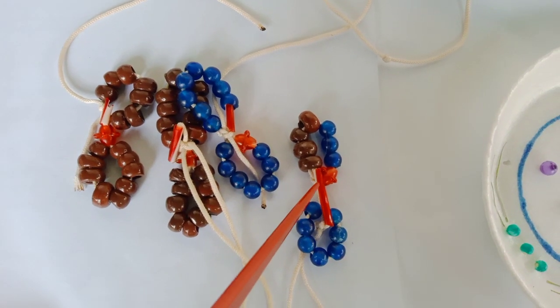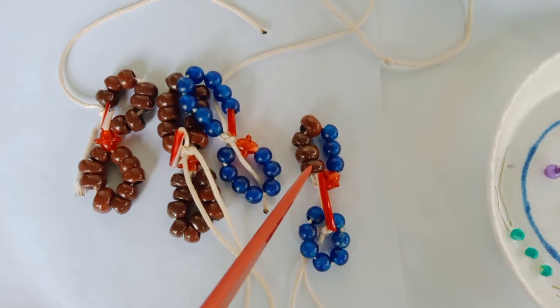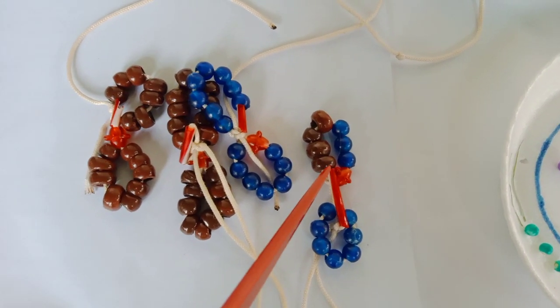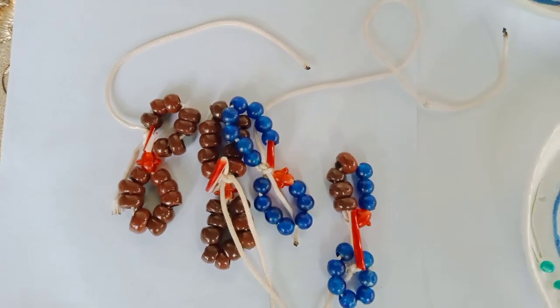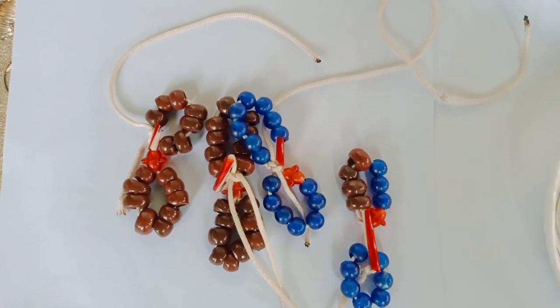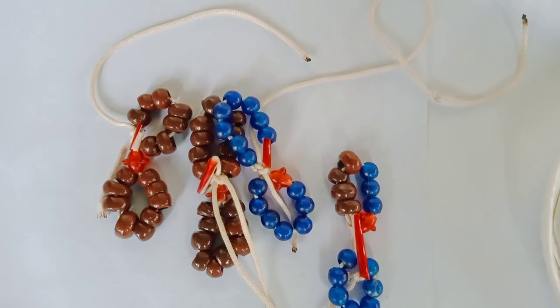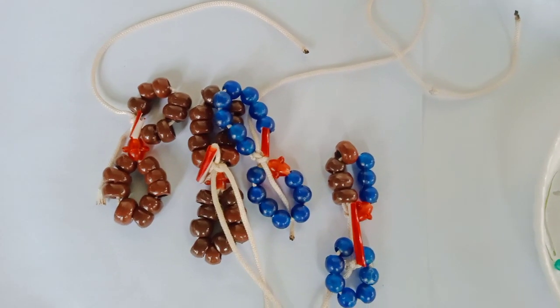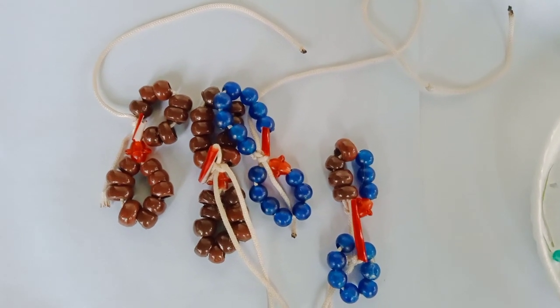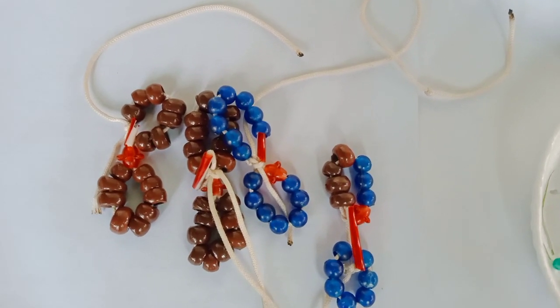Due to crossing over, genetic change occurs in offspring. After the exchange of segments, the recombination of genetic information takes place. After crossing over, each pair of homologous chromosomes remains as a bivalent.